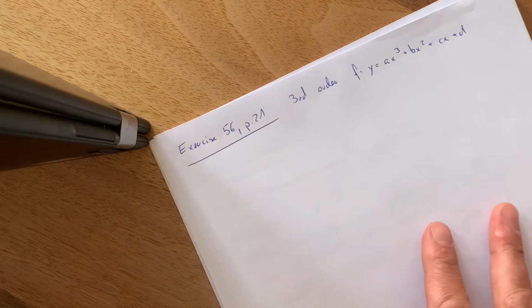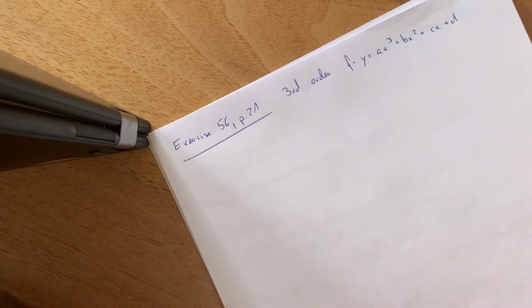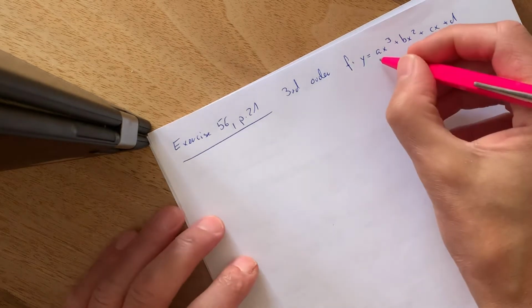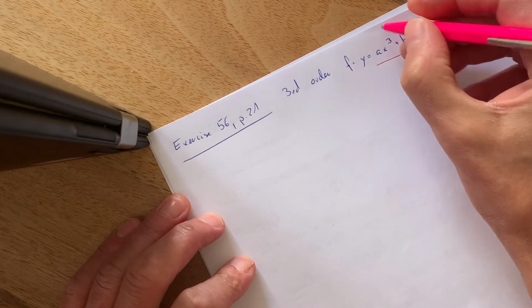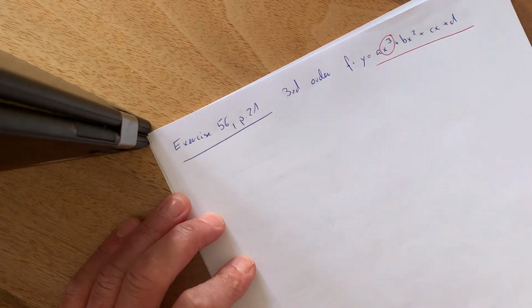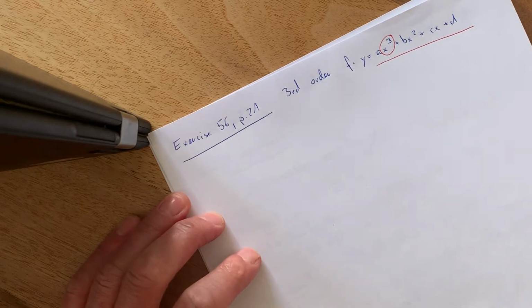So the next video is going to be about exercise 56 on page 21. In this exercise, we are still trying to find the equation of a polynomial. In fact, we are dealing with a third order polynomial. I'm calling that polynomial f. So it is third order. That means the function equation looks like this. Highest power of x appearing in the function equation is x to the power of 3.